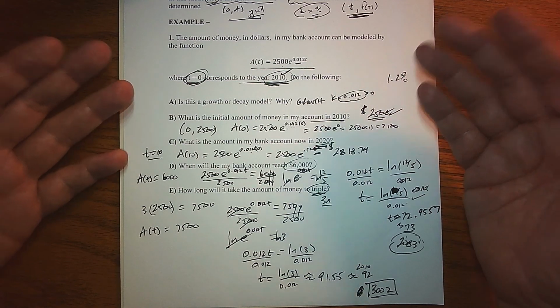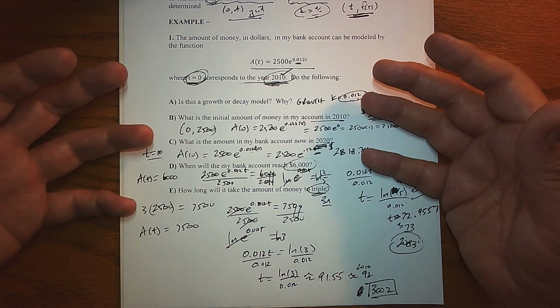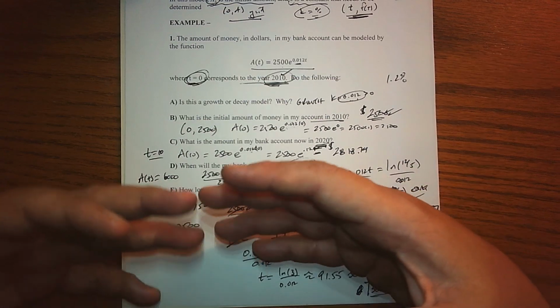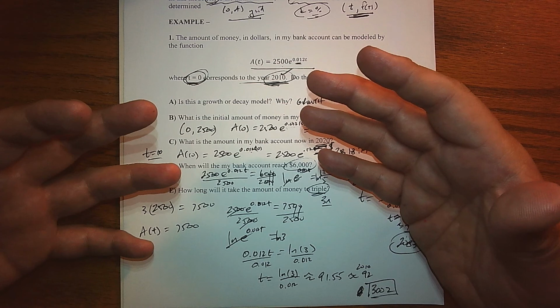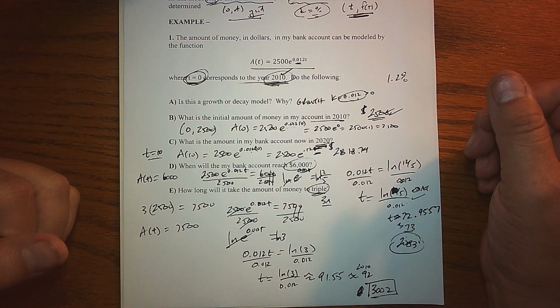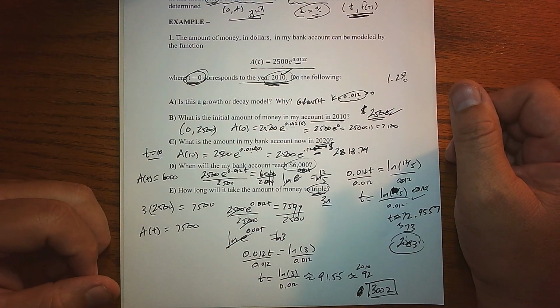Again, population dynamics, spreads of viruses, bacteria growth, all that kind of stuff behaves in a very similar manner. All right, but there's growth. Let's go take a look at an example of decay.